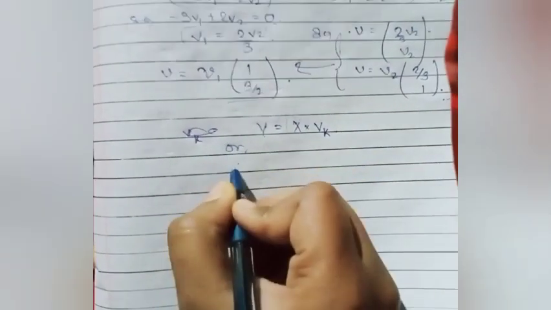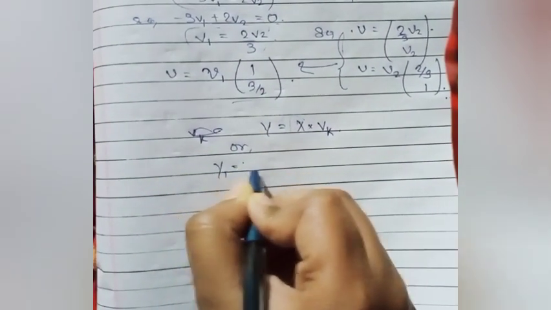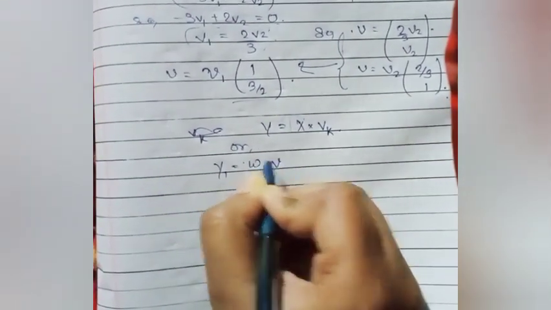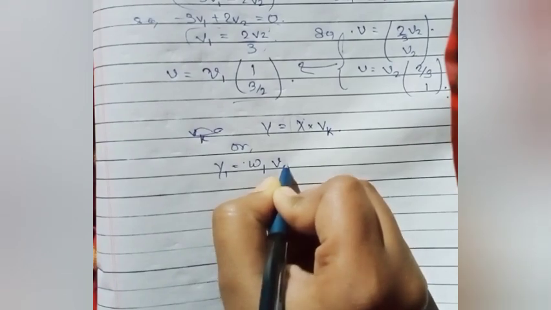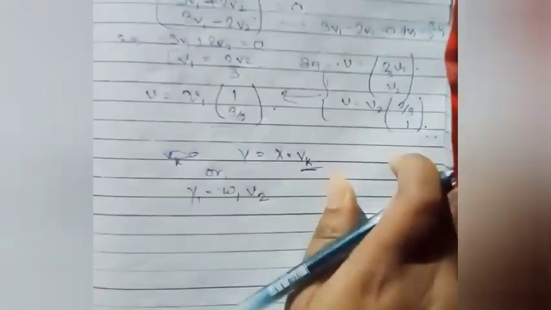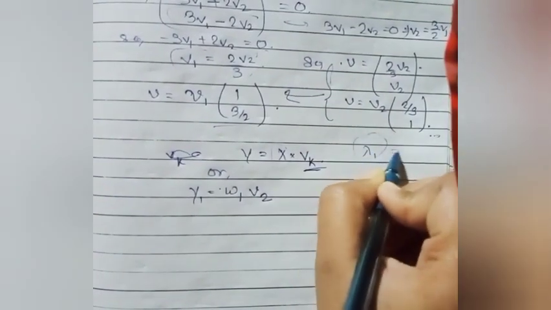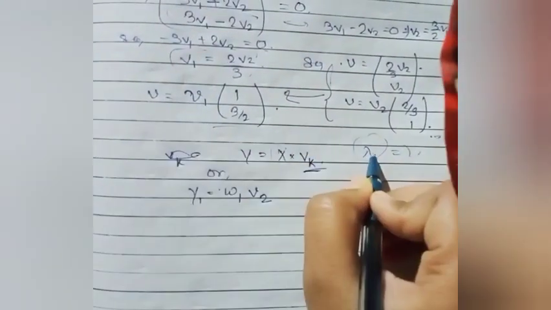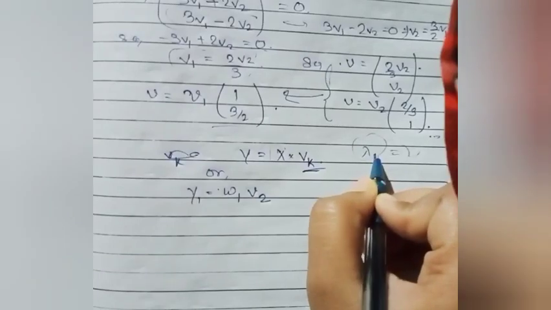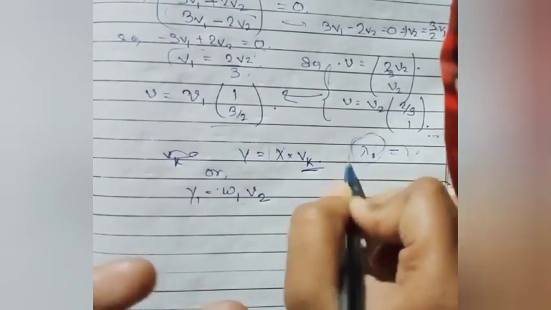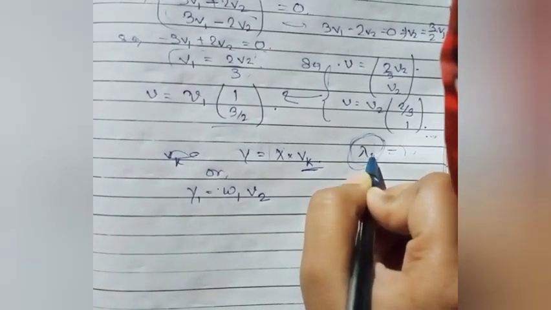For two class matrices, we will represent it as W1 V2. By V2 we will take only those eigenvectors corresponding to the eigenvalue which has the highest value. We will use only that eigenvector corresponding to this eigenvalue. We will take that eigenvector, right?